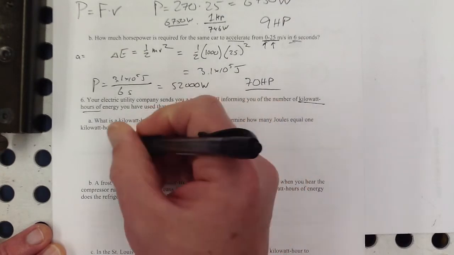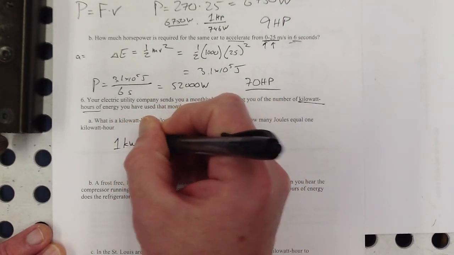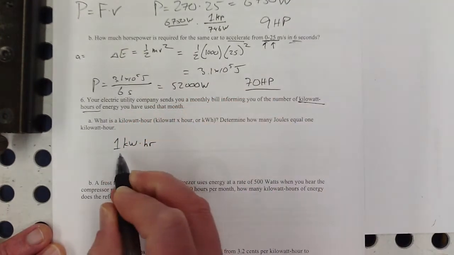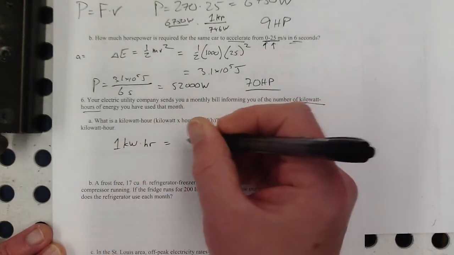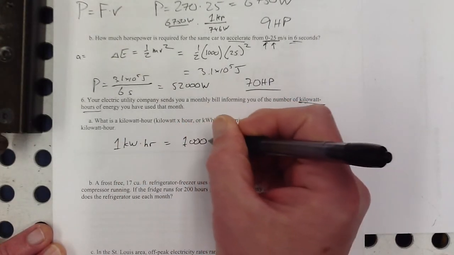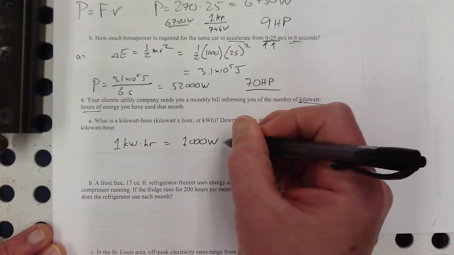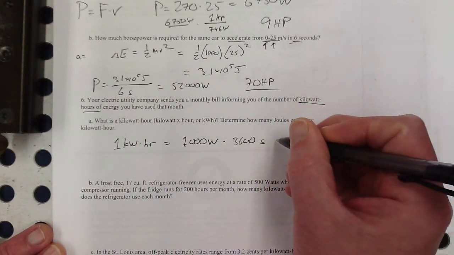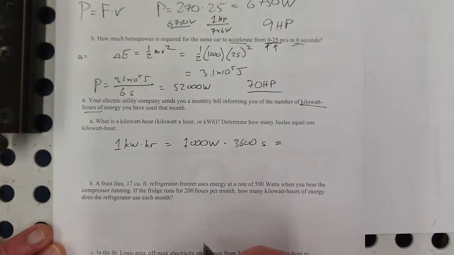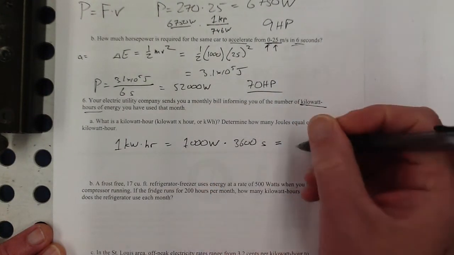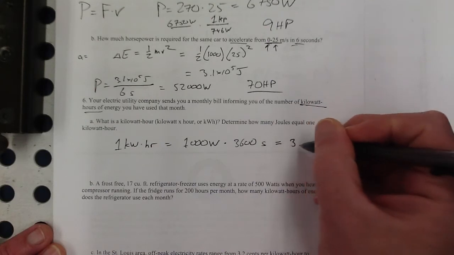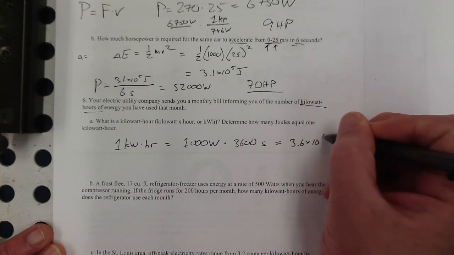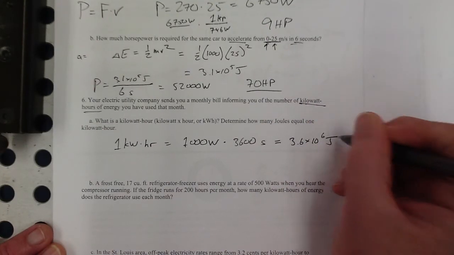A kilowatt hour, that's 1 kilowatt times 1 hour. A kilowatt is 1,000 watts. That's what kilo means. And an hour is 3,600 seconds. And a watt is a joule per second. So that's 3.6 times 10 to the 6 joules. 3.6 million joules.